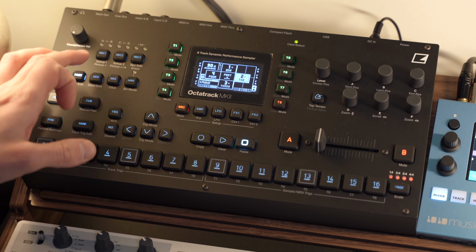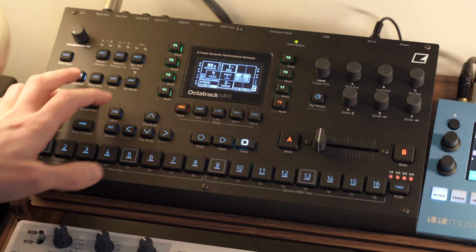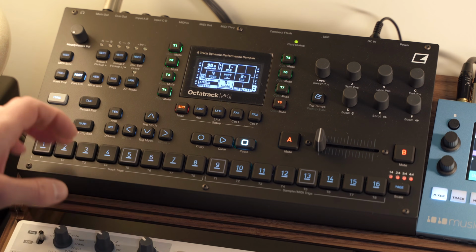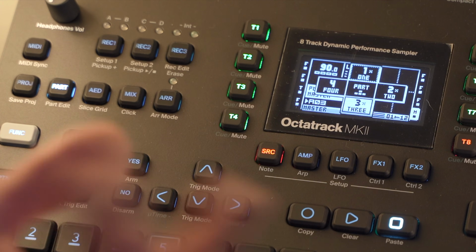And it's super easy if you want to copy a part over, but use different effects. You just go to part, and then you hit function and copy to copy it, and then you go to the pattern and paste the pattern if you want to have all the same pattern information.